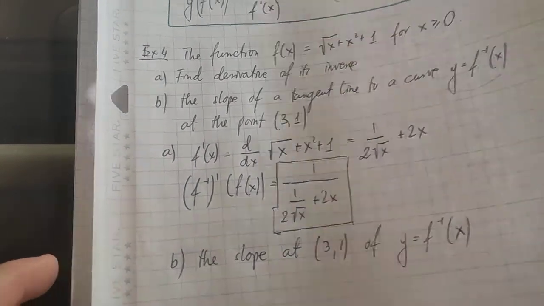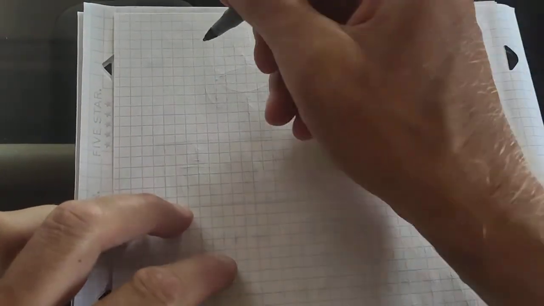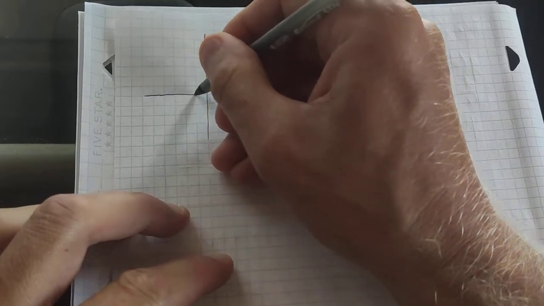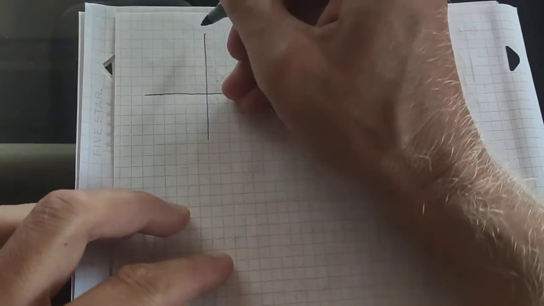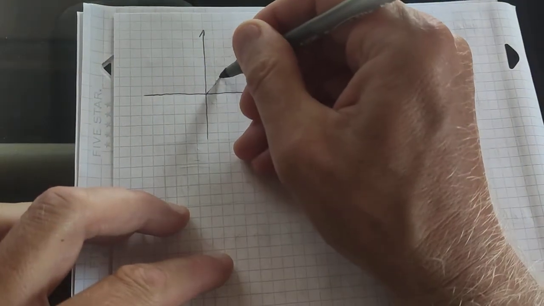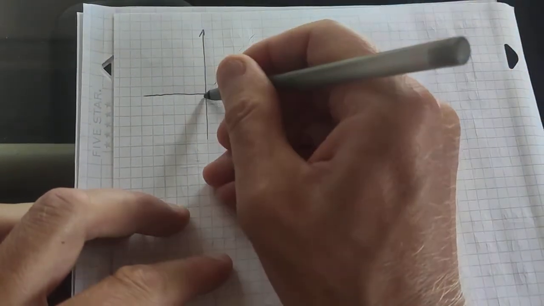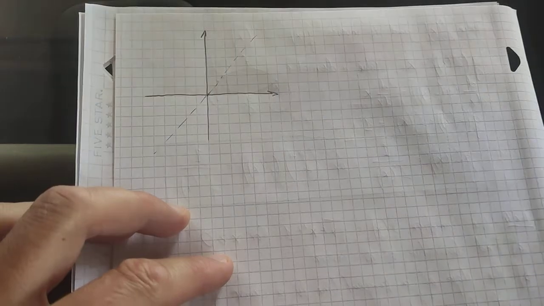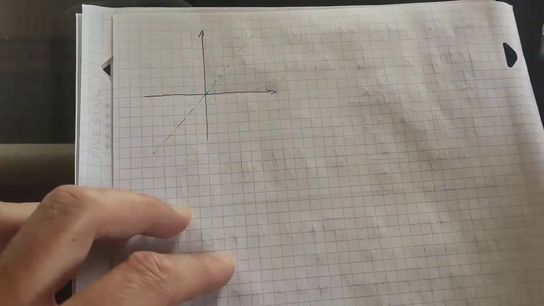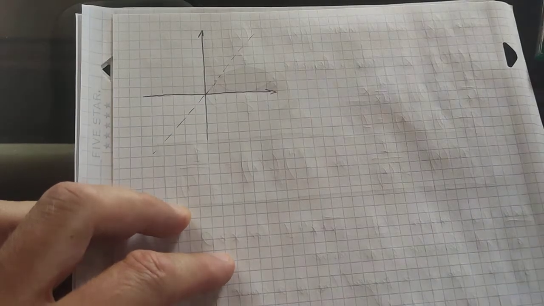Okay, so let's maybe start with the picture of what's going on. We have our line of symmetry, y equals x, and here's our inverse.